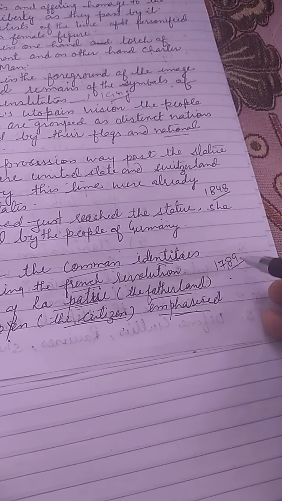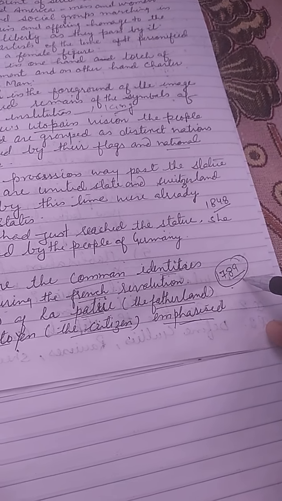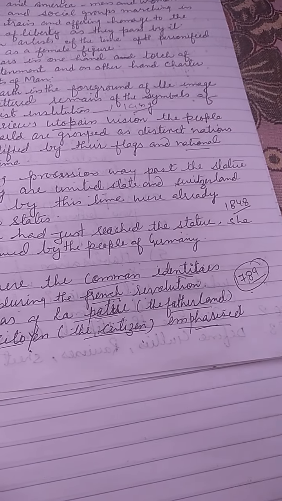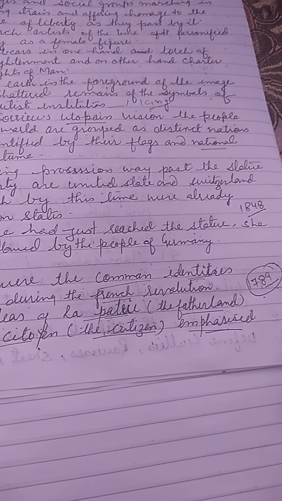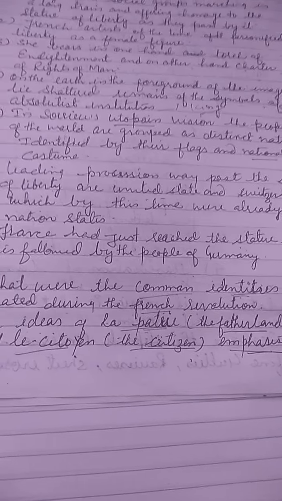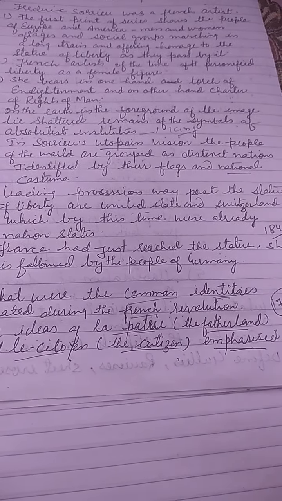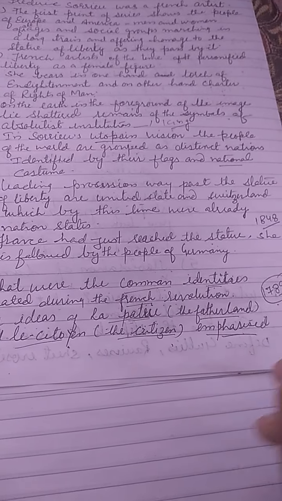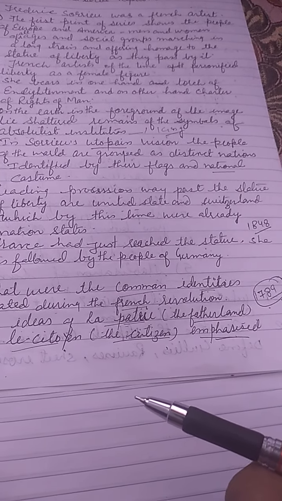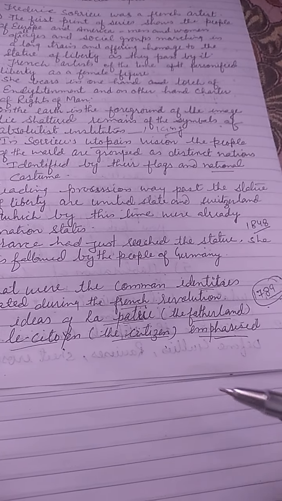As we already know, the French Revolution took place in 1789, and it was the first upheaval in the world; many other countries were motivated by the French Revolution and started revolutions in their own countries. So during this revolution, what were the common identities created? Means how to create collective belonging, how to create the feeling of nationalism among the French people.